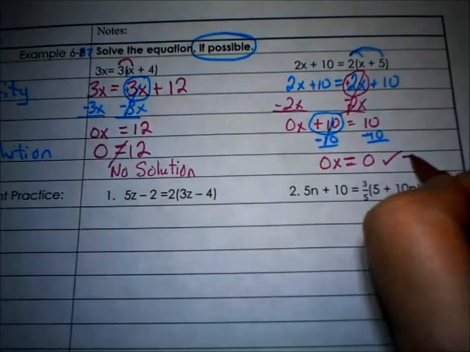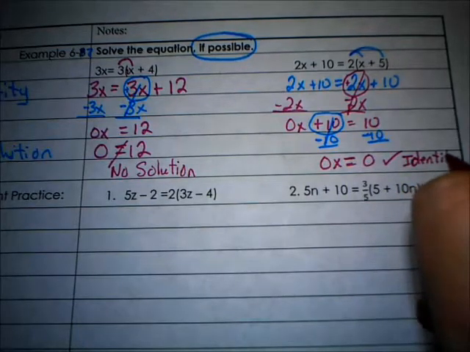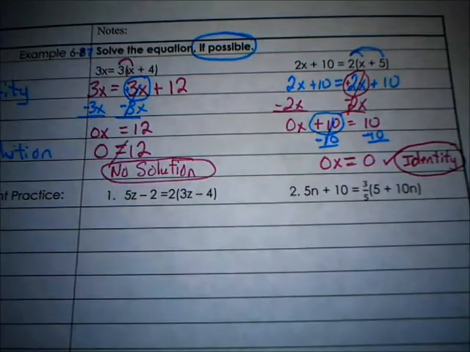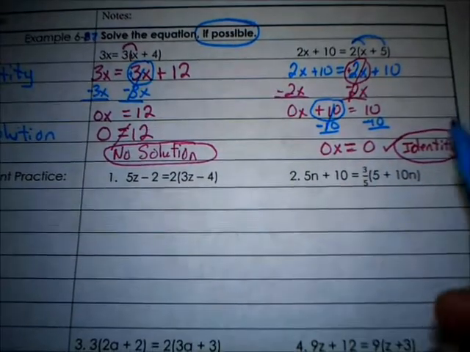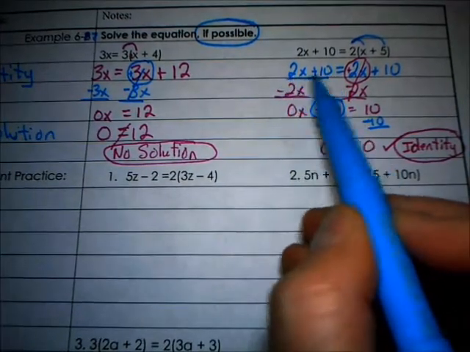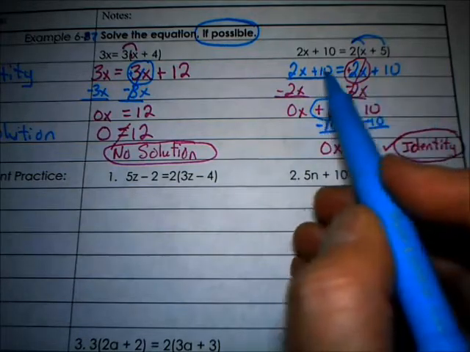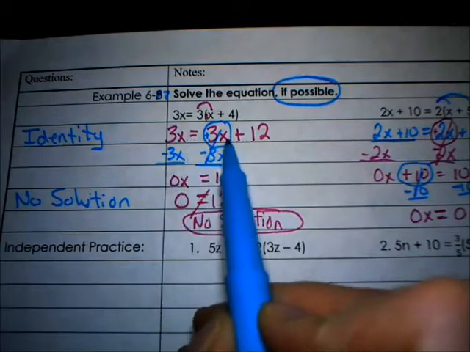Okay, that is your solution. Those are your answers. Those are kind of weird, but you've got to watch out for them. Identity means it's exactly the same on each side. Notice here it had 2x plus 10. The other side had 2x plus 10. They're exactly the same. On this one, we had 3x equals 3x plus 12. They are not identical. This one had a plus 12 on the side of it, and that's why it changed and came out to be a no solution.